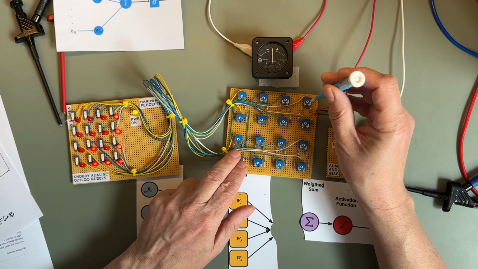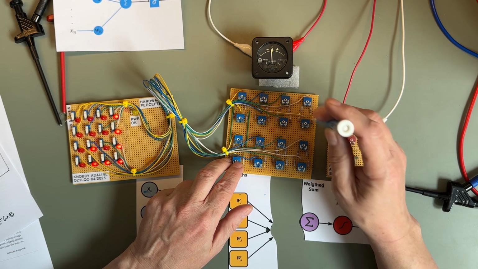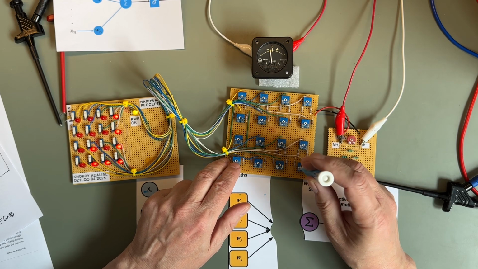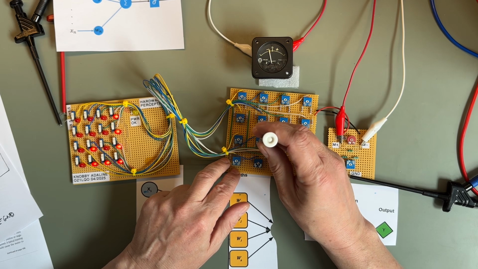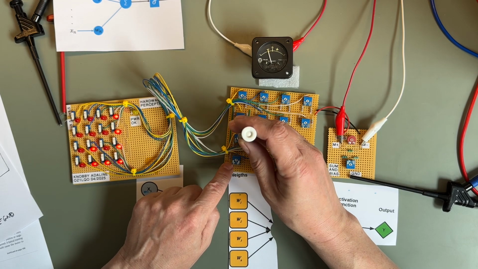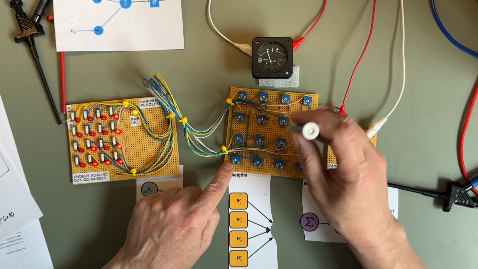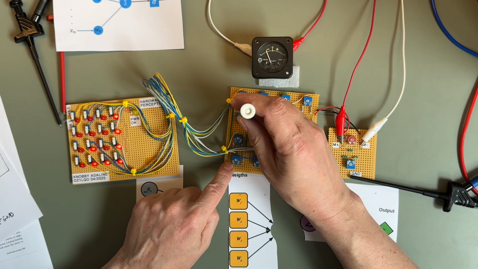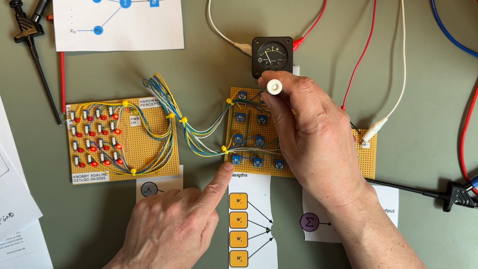So let's do that, meaning that this one will go back a notch, and this one will go back a notch, and that one will go back a notch, and that one will go back, and this, and that, and that. And then I should increase the other ones. Increase, increase, increase. And you can see what happens, that I end up getting a bit more negative deflection on the meter.